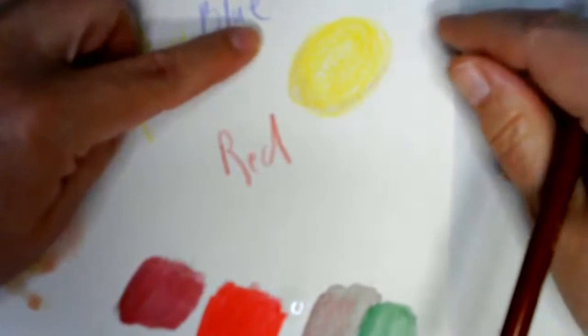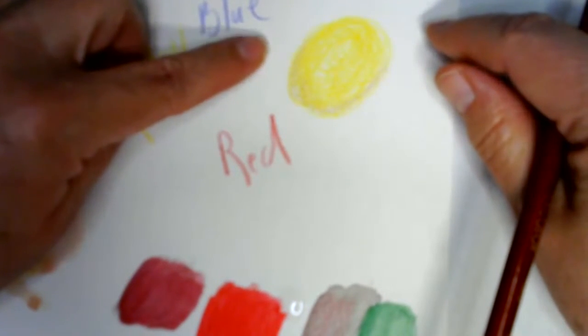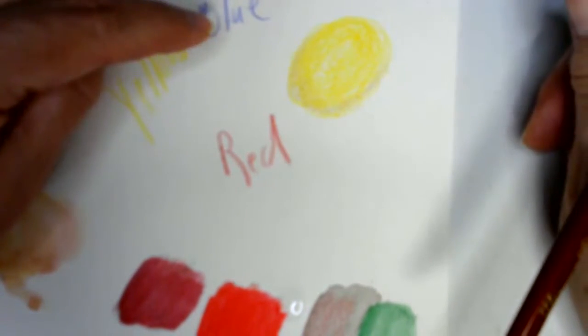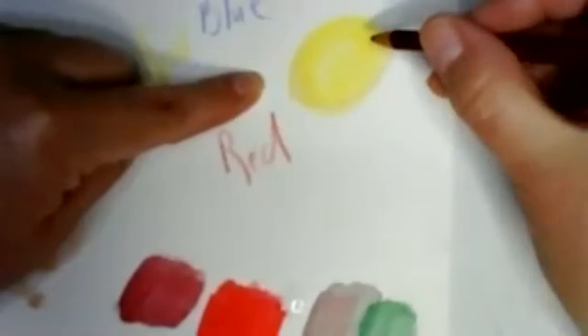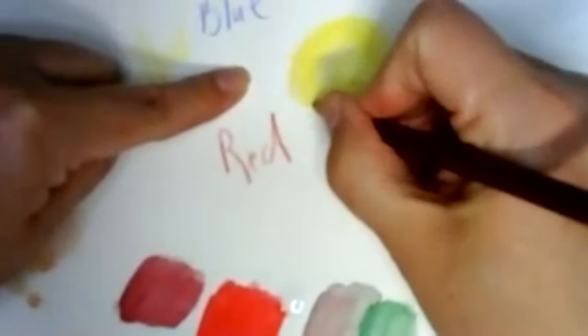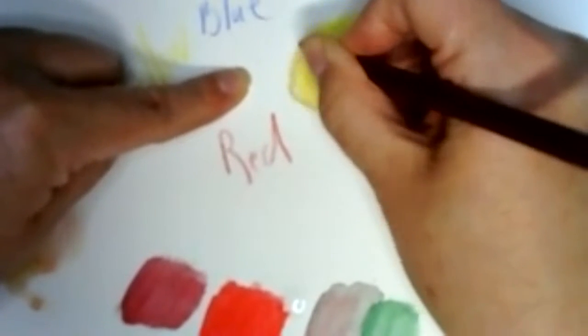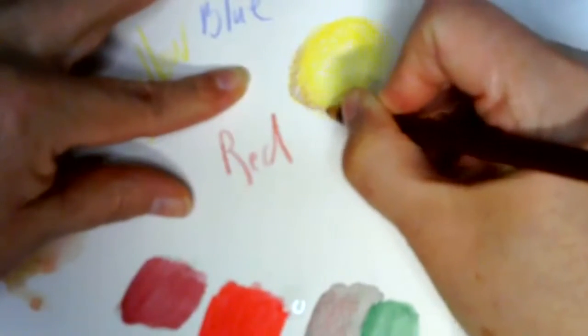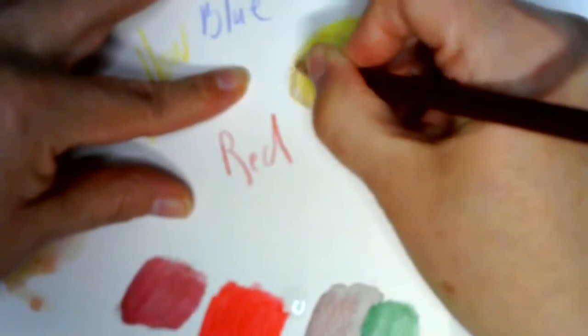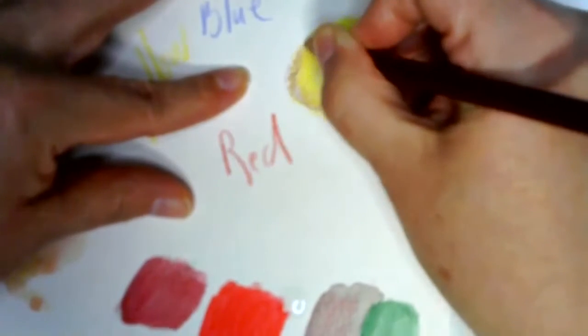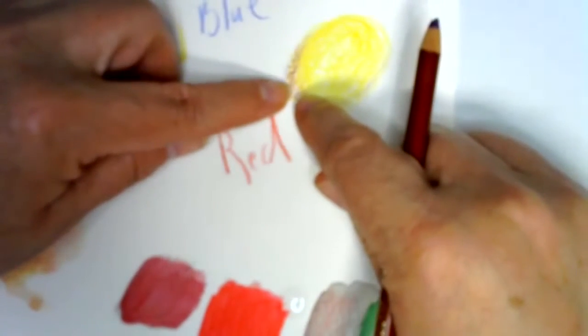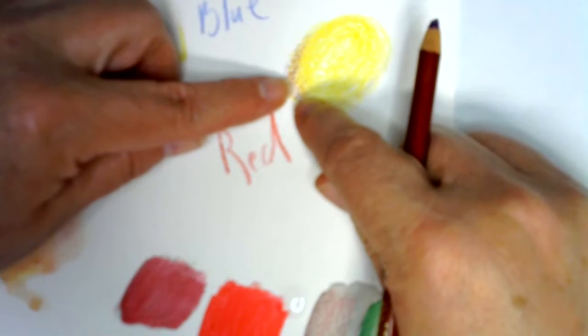Okay, so which way is the sunlight coming? Make a decision, left or right? Right. Okay, so the sunlight is coming from the right. So the sun's coming over here, so this is where it's going to get really dark underneath. So now I can put a lot of purple over here because I want to add the blue here, where it gets really, really dark.